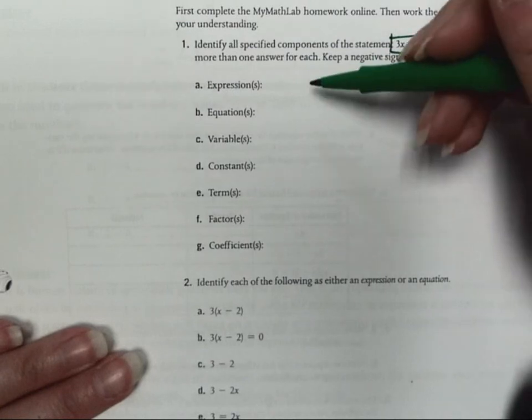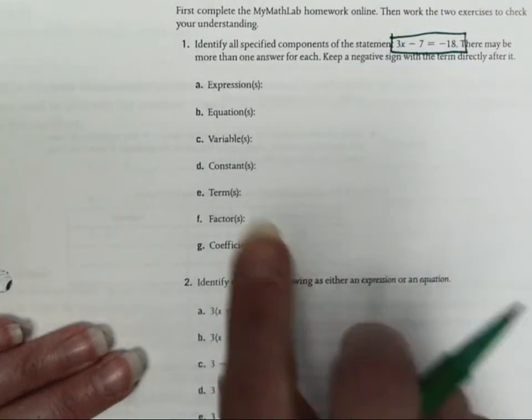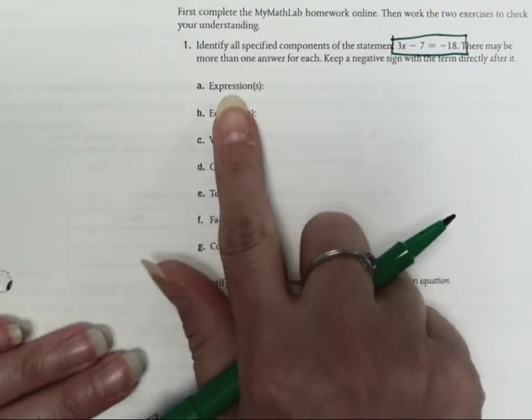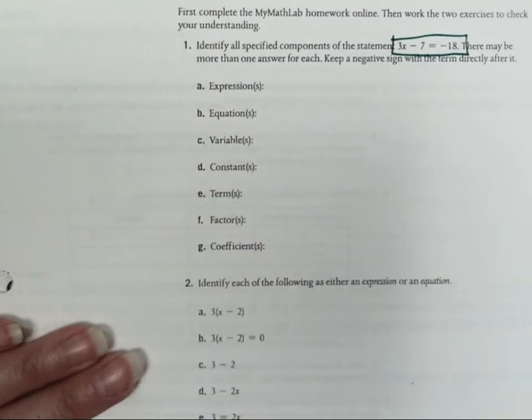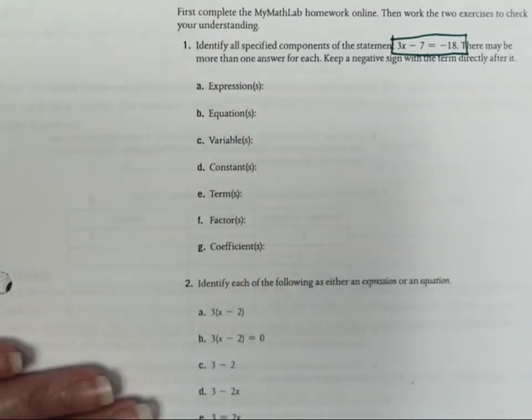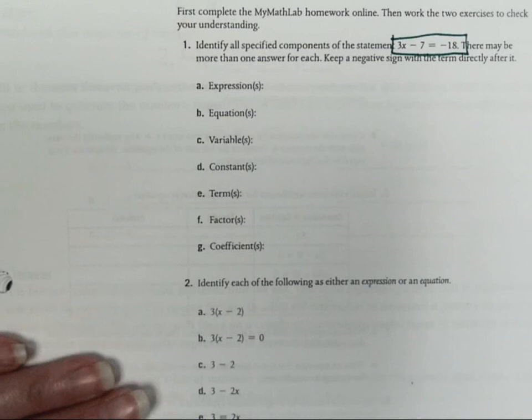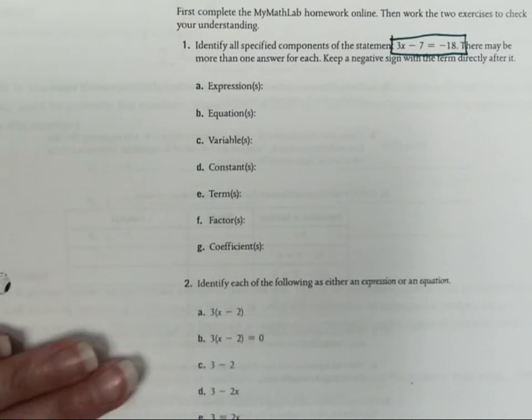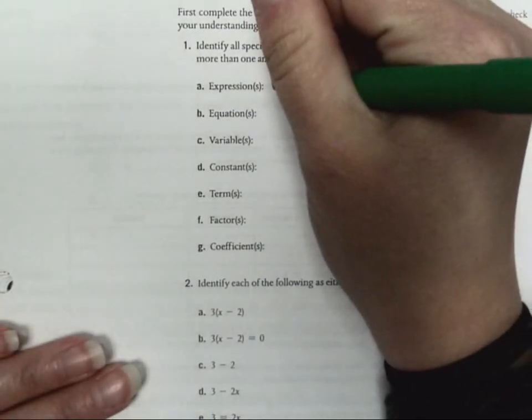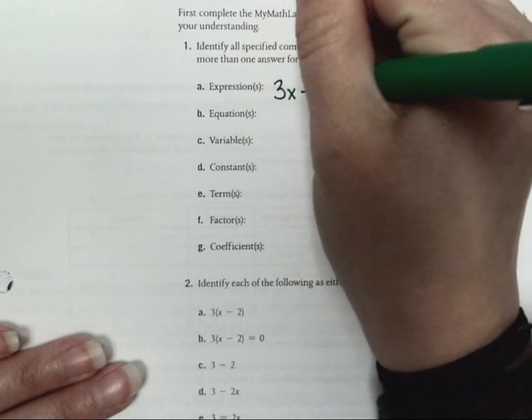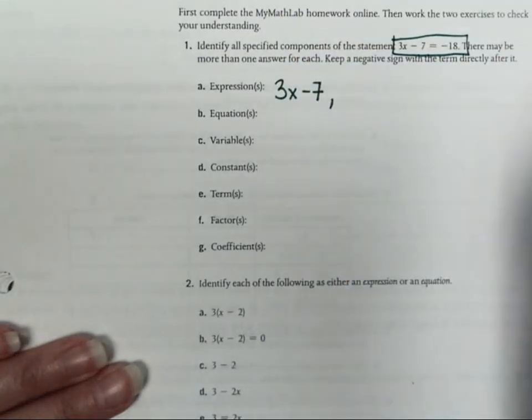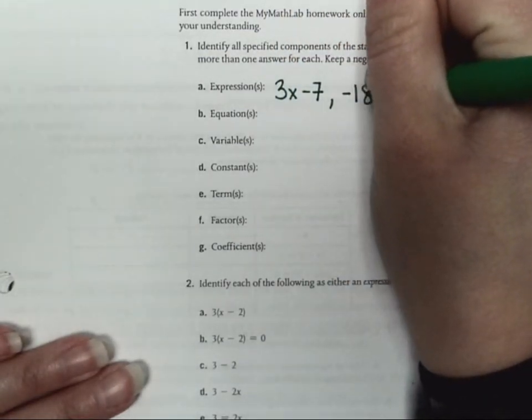You're going to identify the different pieces. All right, so if you have an equation, you're going to break it up between the left side and the right side. So the left side would be 3x minus 7, and the right side would be negative 18.